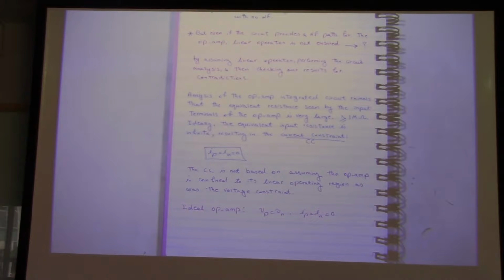So for an ideal op-amp, we have two constraints. One is voltage: Vp is equal to Vn. The other is for current: Ip is equal to In is equal to 0. But again, I insist, this is about 0, though in different references we see it written as equal to 0. Clear?